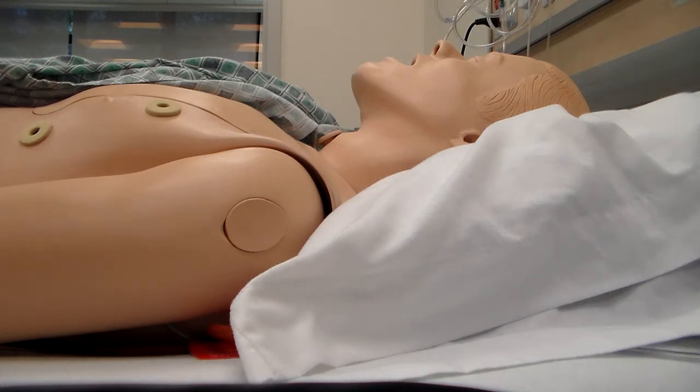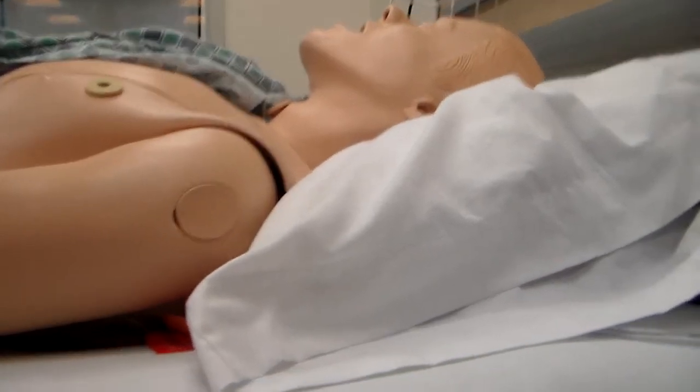Okay, so when we assess pulses, we want to assess the same pulse on both sides of the body at the same time. Okay, there is an exception to that rule though. And that's for the carotid. Now I'm going to pick up the camera, so you're going to have a little bit of movement with the camera now. Okay, all right.